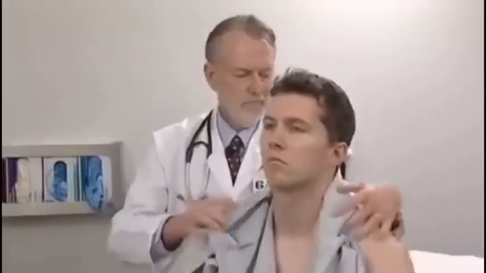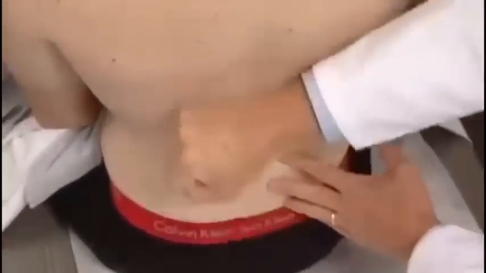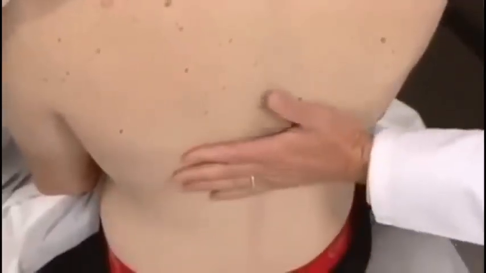Okay, examination, and we see a lot of moles, a keloid here. Spine is nice and straight. I'm going to percuss with my fist down the spine. Any tenderness there? Looking for CVA tenderness. Any there? Nope. Good. Now we'll percuss.